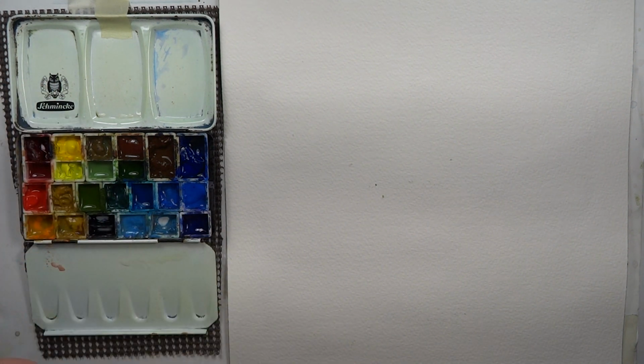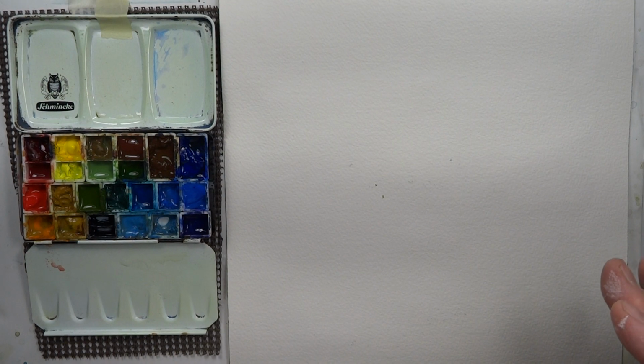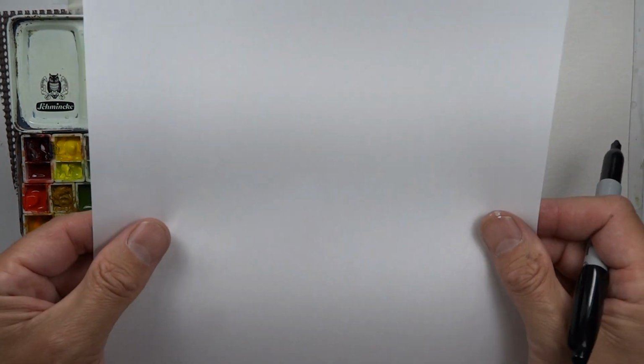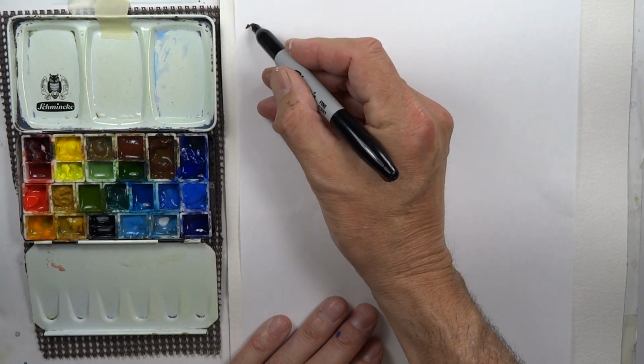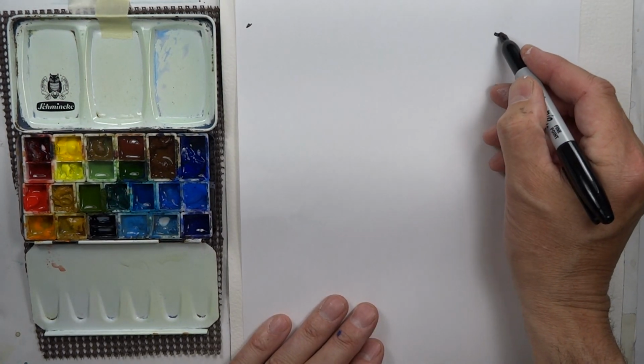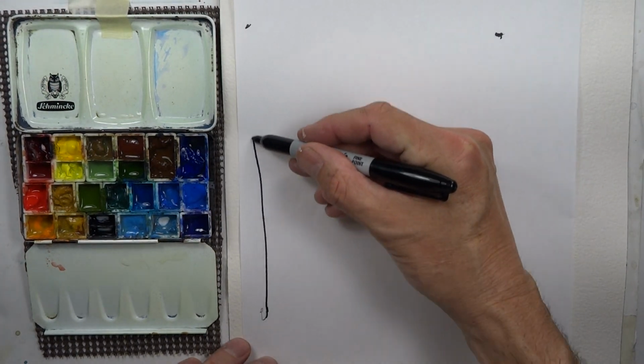Now the main thing I want to do here is just explain simply perspective for the scene that I'm going to paint. Basically, I'm going to use a piece of printer paper here and just get my bearings here. Okay, good.